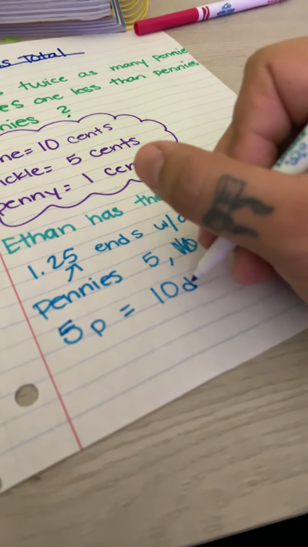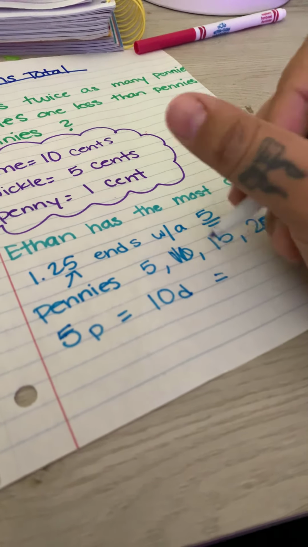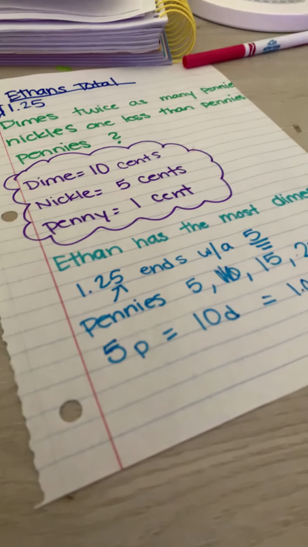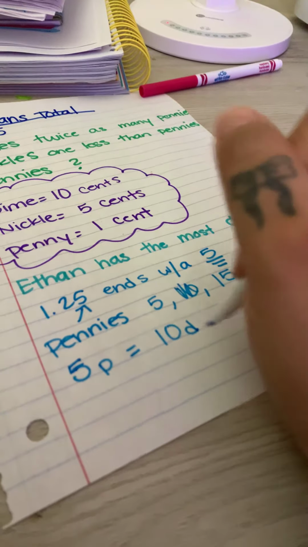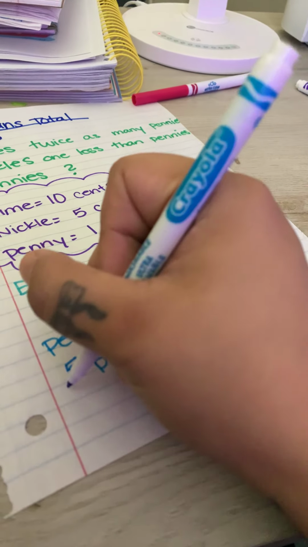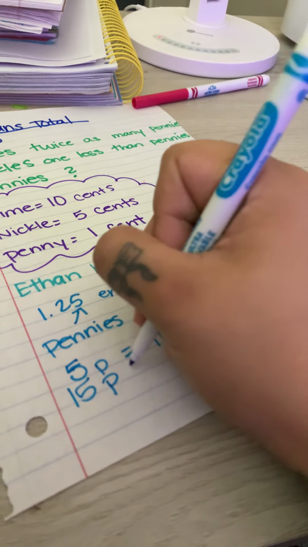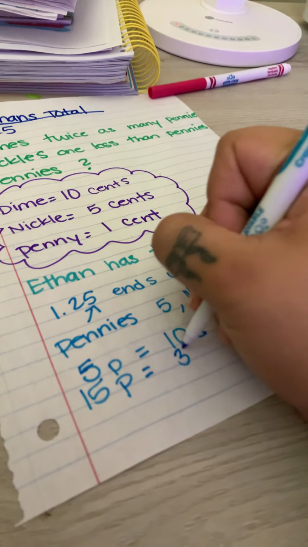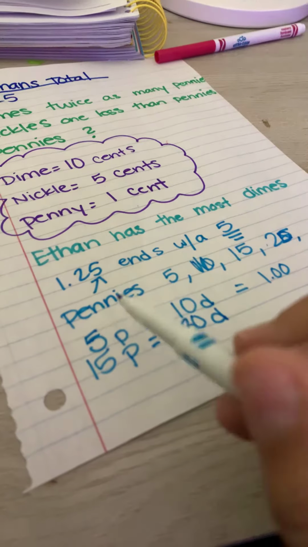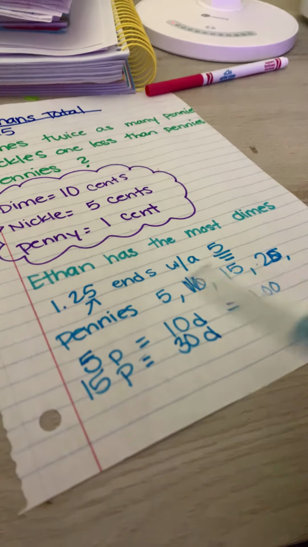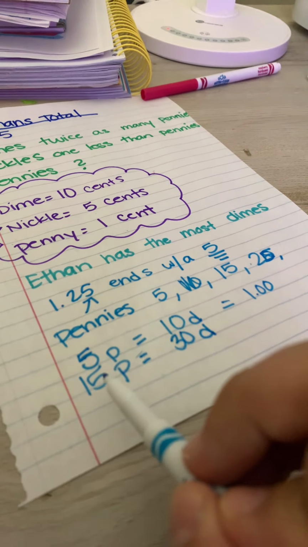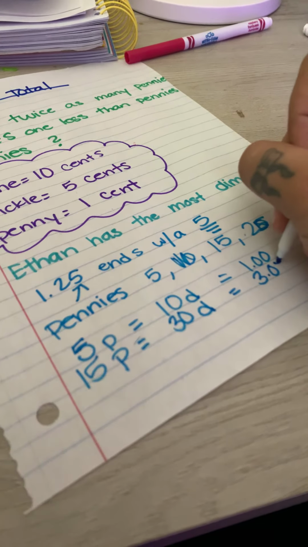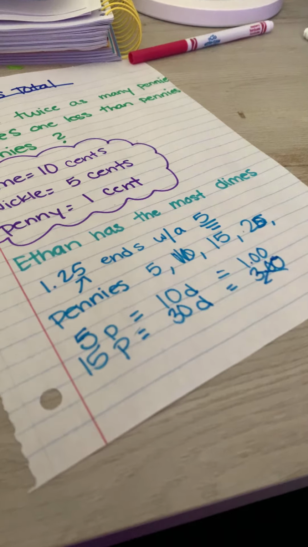Okay, so let me start adding this up. So if I had 10 dimes, that equals $1. Okay, if I had 15 pennies, that would equal 30 dimes because I have twice as many dimes as pennies. So if I have 15 pennies, it would equal 30 dimes, which equal $3. Well, I can't do that because that's above my amount.